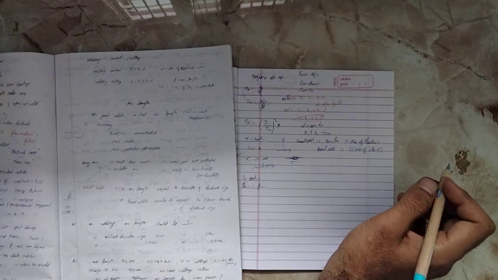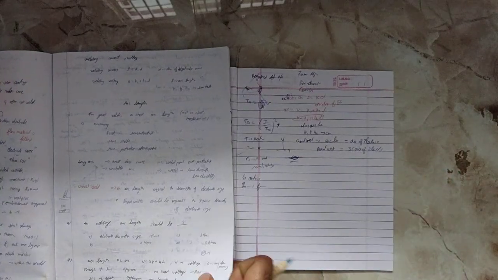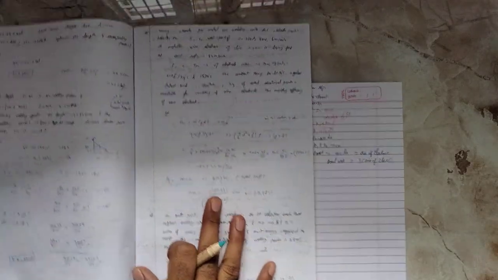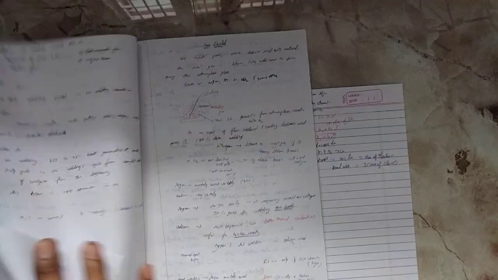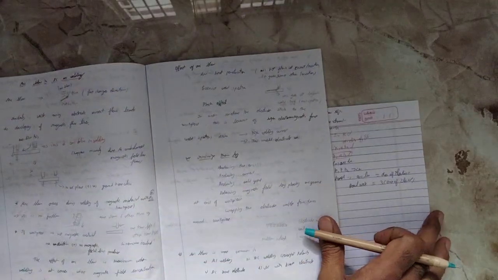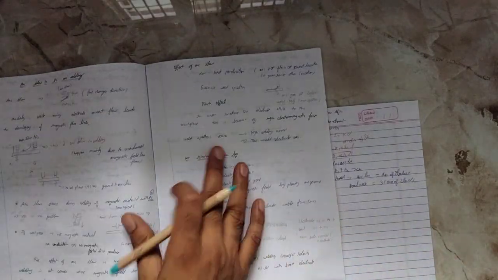3 times the diameter of the electrode. Okay, I think you are able to understand this one. We'll just cover this one.